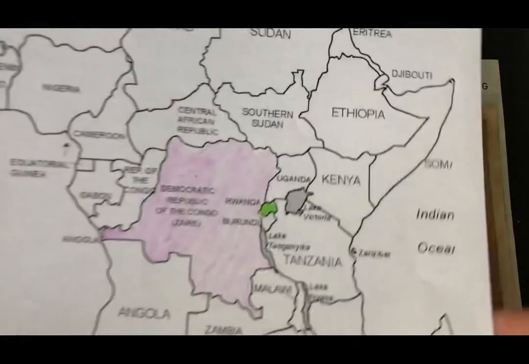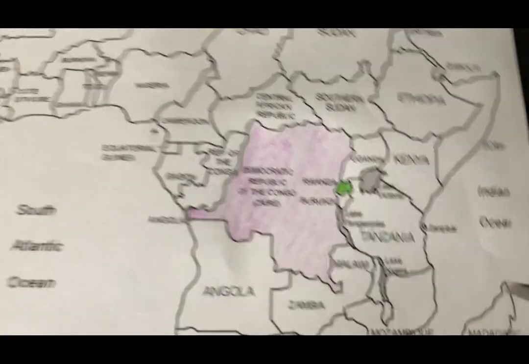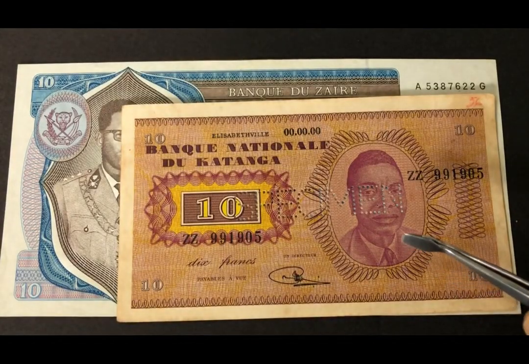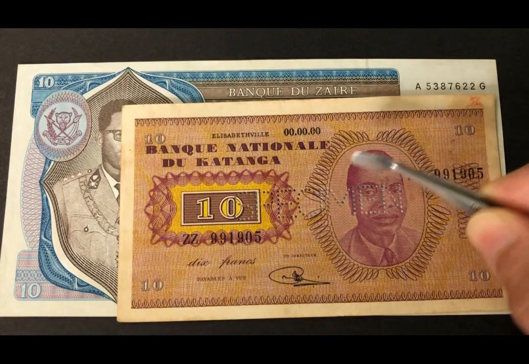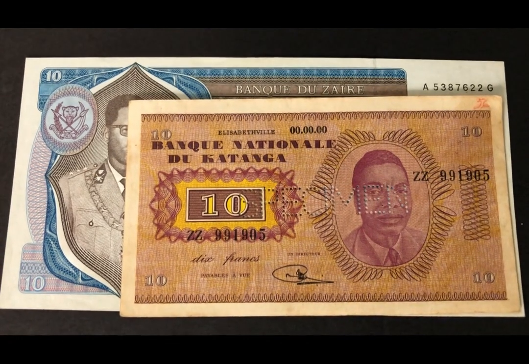So back to the map, Katanga was this southern part of Congo. So Moise Tshombe declared Katanga as an independent state, but that only lasted for 2.5 years, from 1960 till 1963. But since there were diamonds and other minerals like uranium and cobalt, he had a lot of money to establish the National Bank of Katanga, and they were able to print their own currency.